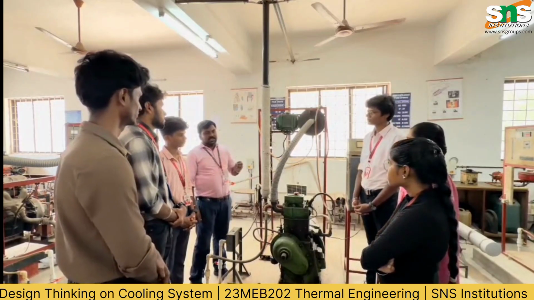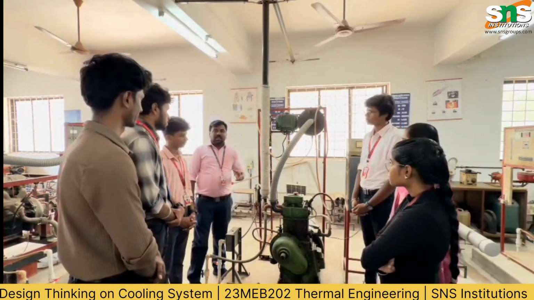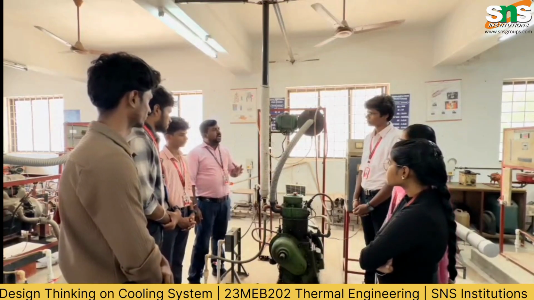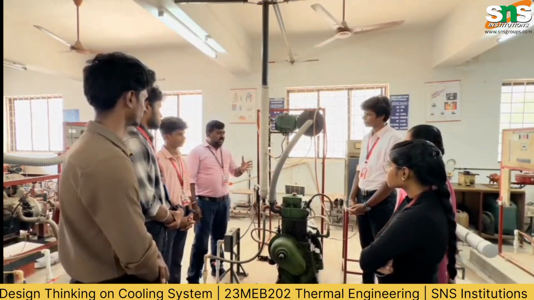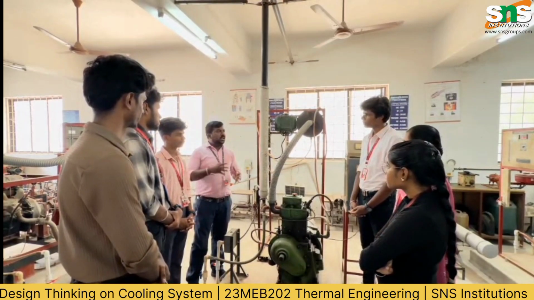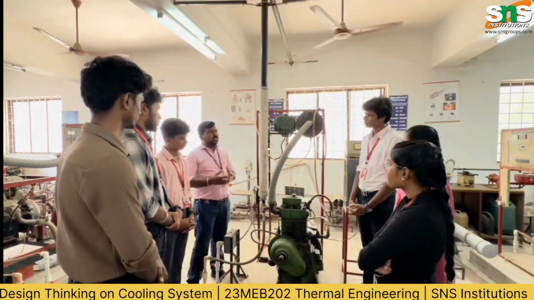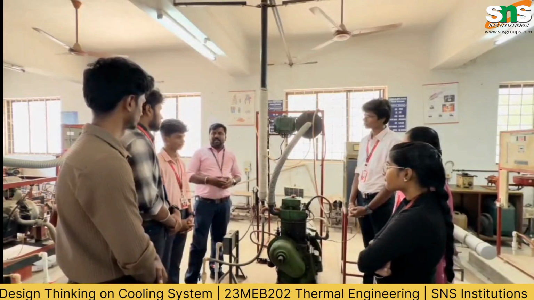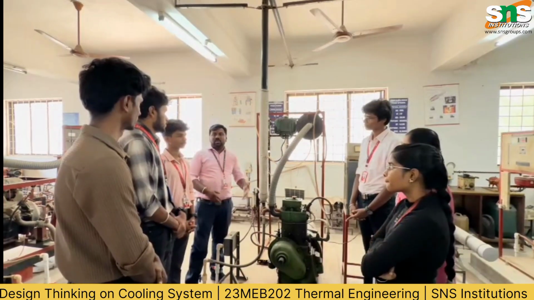As discussed with the automotive engineers as well as automotive mechanics, we have identified some problems commonly occurring in IC engines, like engine overheating as well as inefficient cooling. Let us discuss the different stages of the design thinking approach on the IC engine cooling system.